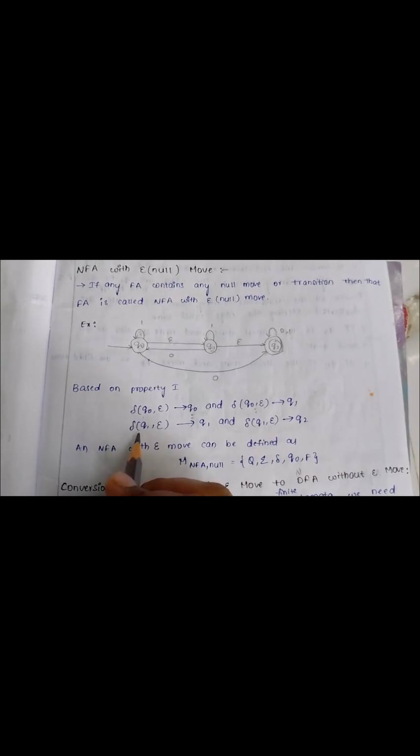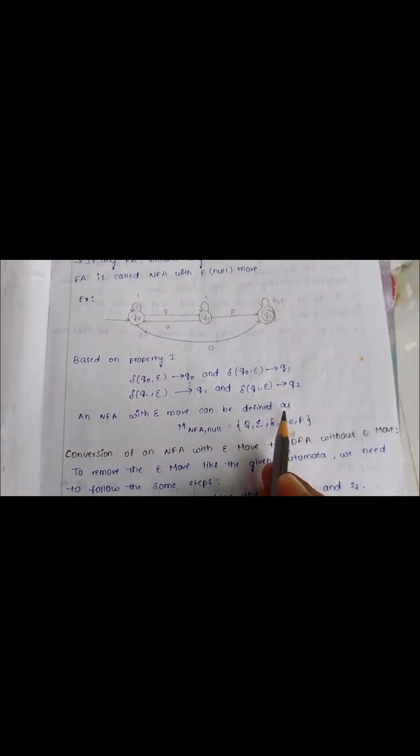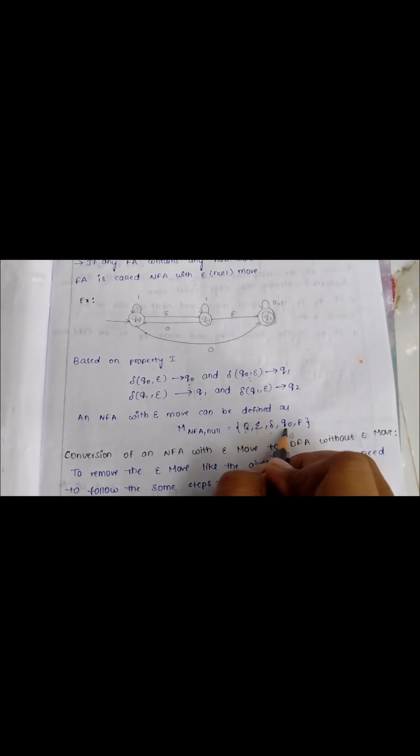Next, the transition function of Q1 with epsilon remains in the same state, and Q1 with epsilon move goes to Q2 state. And NFA with epsilon move can be defined as NFA-null equal to the set of Q, sigma, delta, Q0, F. So here Q is a finite set of non-terminals, sigma is a finite set of terminals, delta means transition functions, Q0 is the initial state and F is the final state.